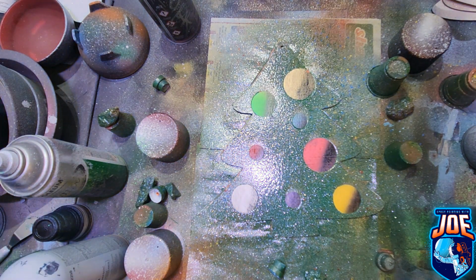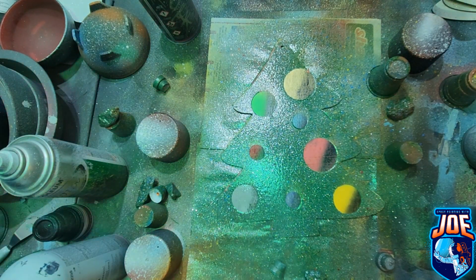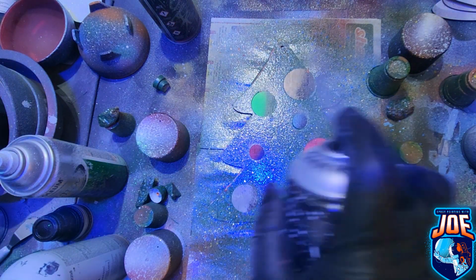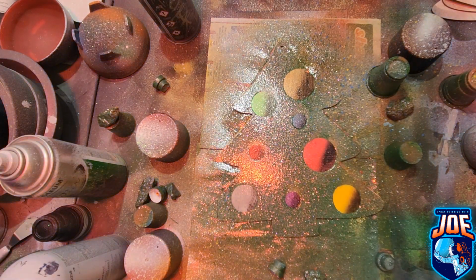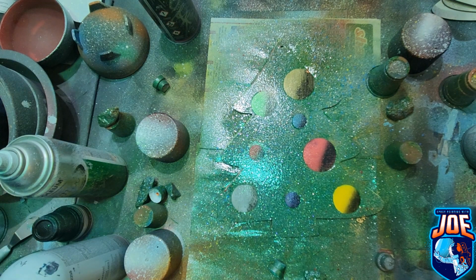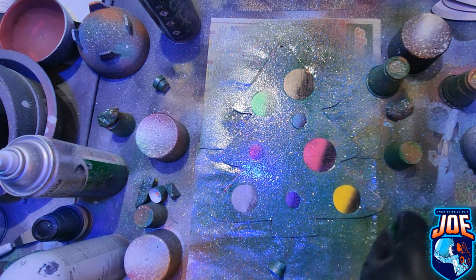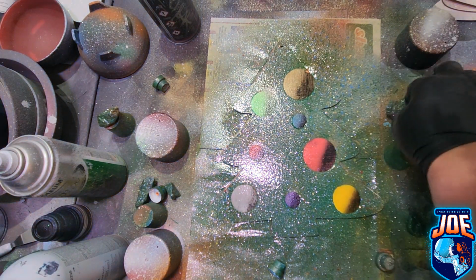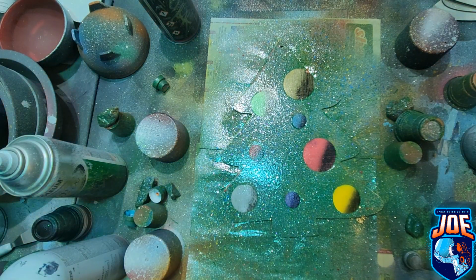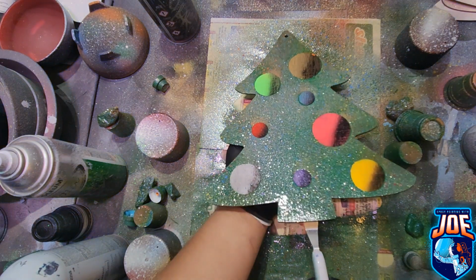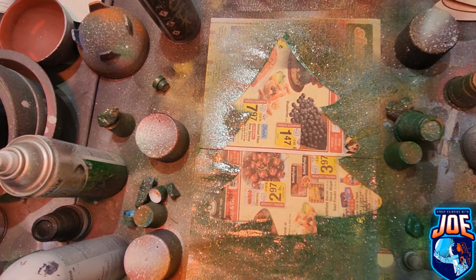Oh, where it is clear. So we're going to go ahead and just hit this with some clear coat, just to seal it all in there. Just like that. So what we're going to do is move our rocks and caps and everything out of the way. We're just going to grab our palette knife again and just scrape right underneath that and pick it up.